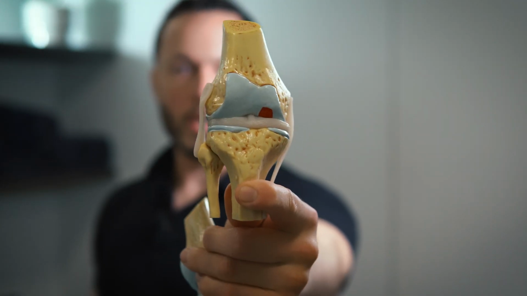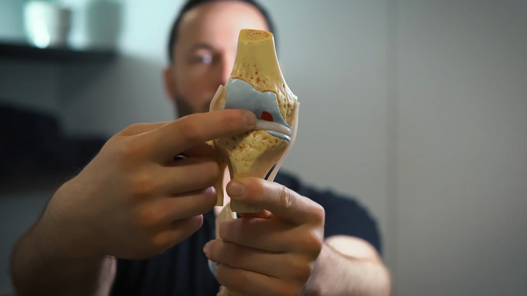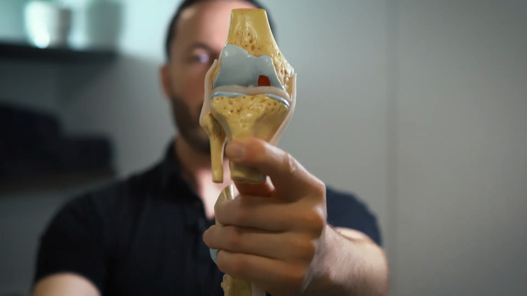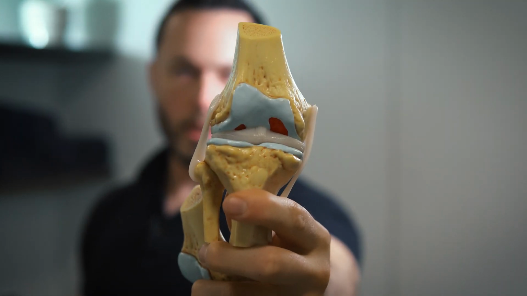But if you have arthritis, your knee doesn't look like this. The cartilage in an arthritic joint wears away, exposing the bone underneath. It starts with minimal erosion, such as what you can see just in here, and over time, it progresses to more and more bone exposure. So this would be the next step.